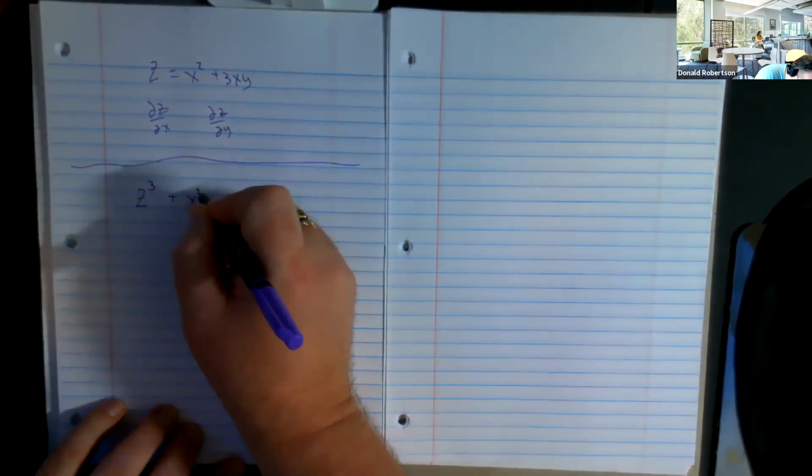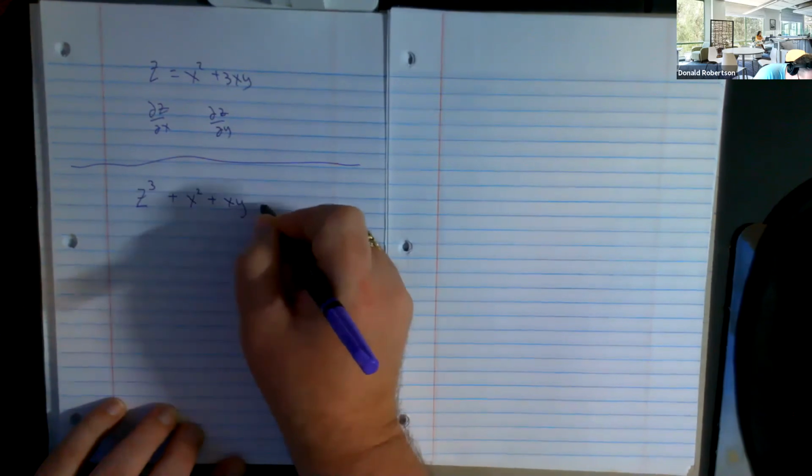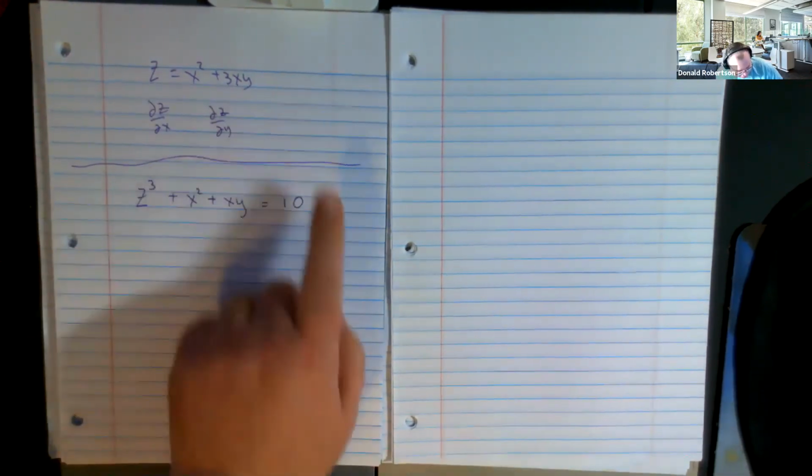We're good at those, hopefully. Now we're going to have to deal with functions that look like this, where the z is not separated, it's mixed up with all the other terms.